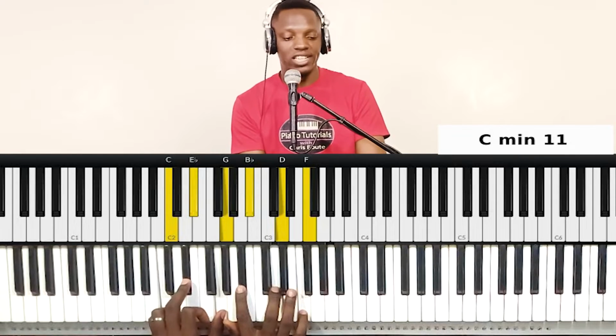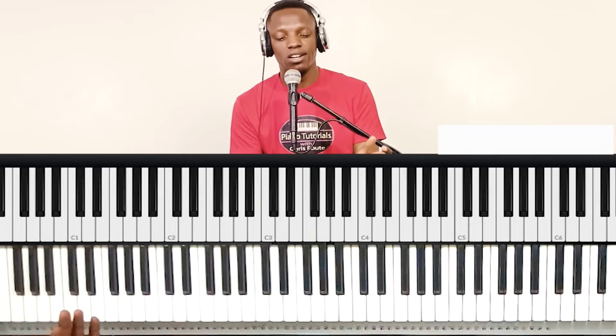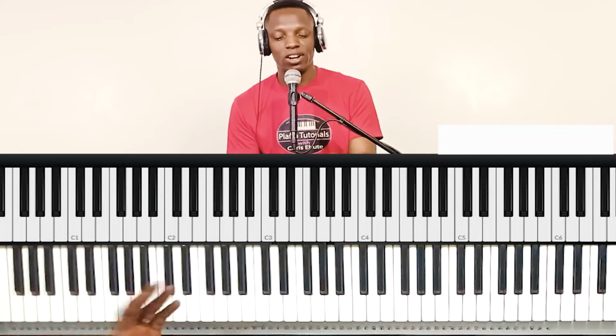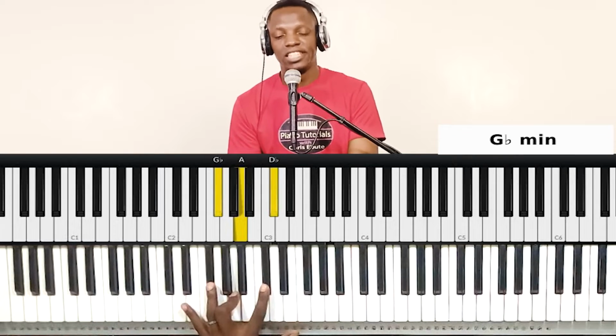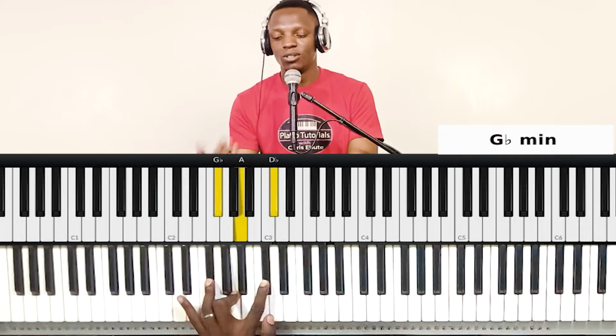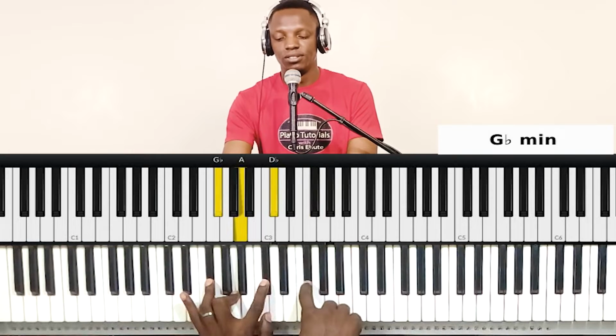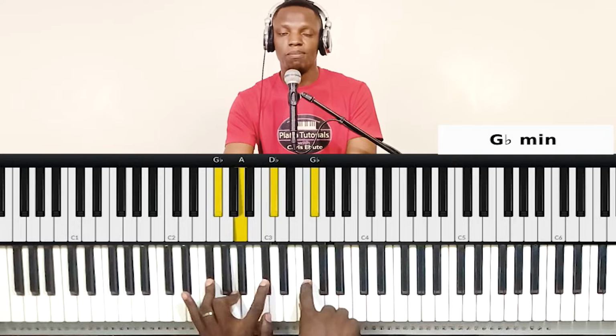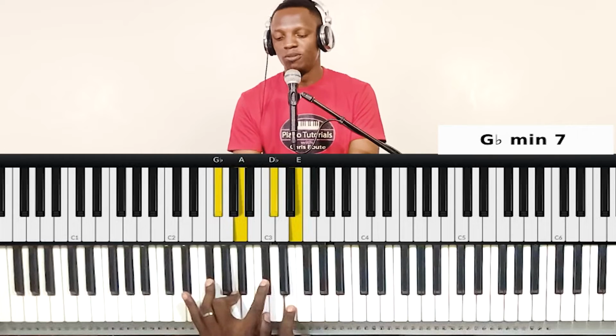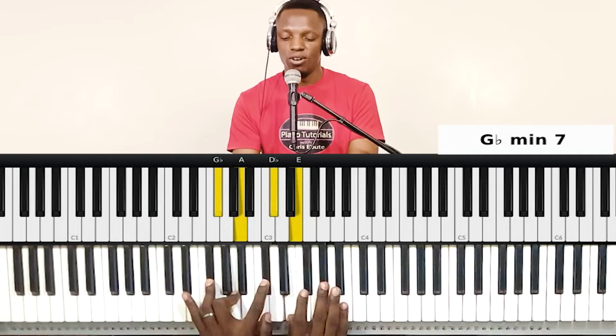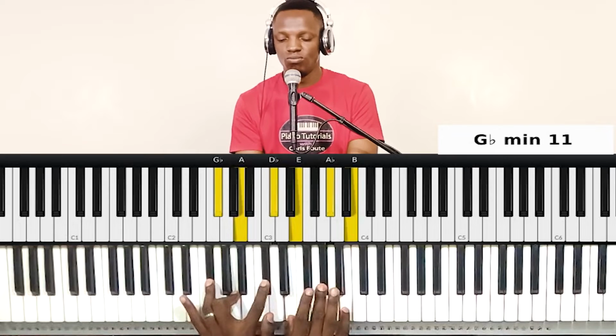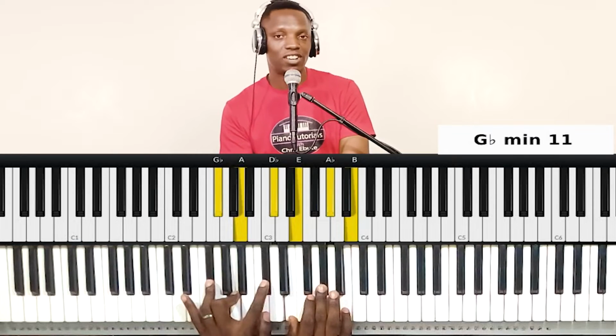This applies to any key at all. Let's say we want our G flat minor 11 chord. The same thing. Take your G flat minor, then go to the octave. The right hand goes a whole step lower, and then you build a major triad on this note. And then it will always give you a G flat minor 11.